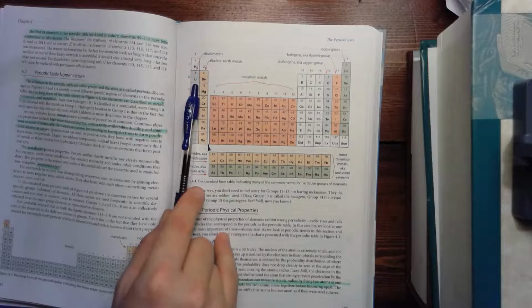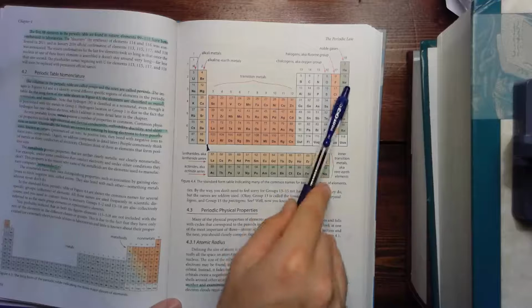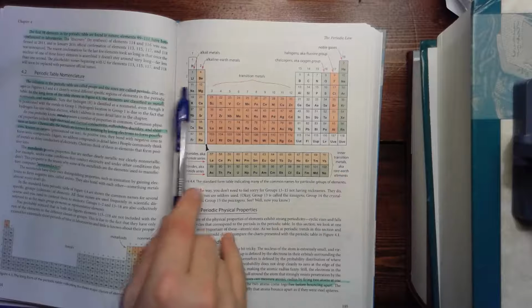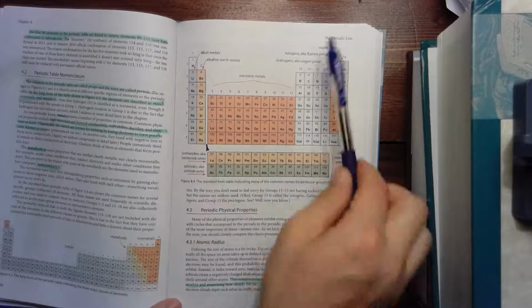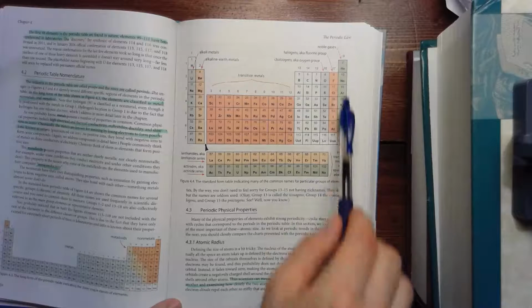Lithium could gain 1, 2, 3, 4, 5, 6, 7 and become like neon, or he could lose 1 and have an electron pattern like helium. Guess what he's going to do? He's going to lose 1 to become here. Everybody wants to take the shortest route, the least energy-intensive route to become like these guys.